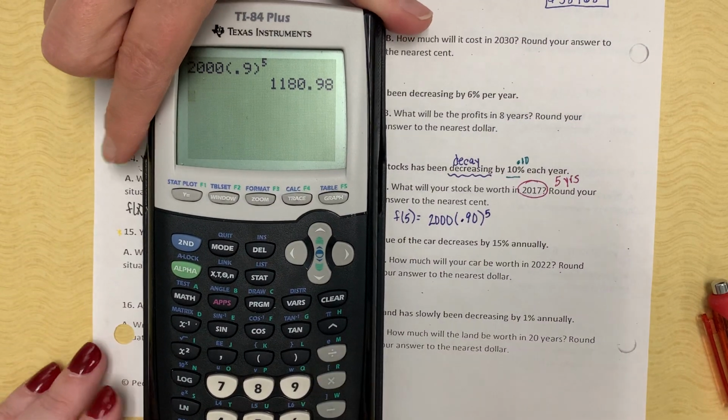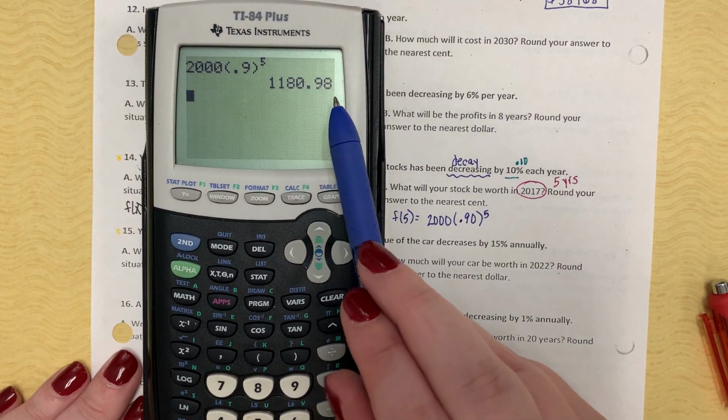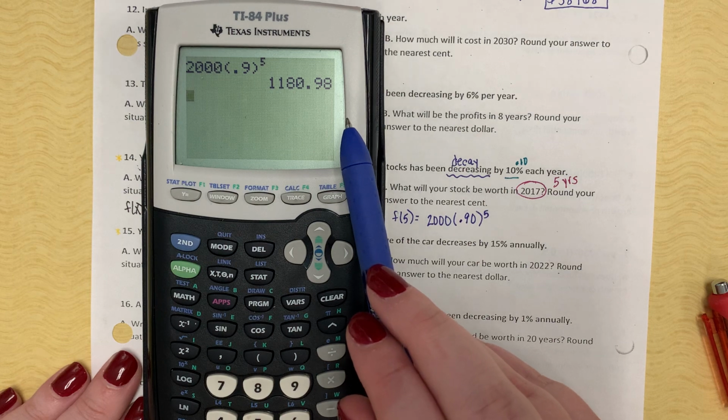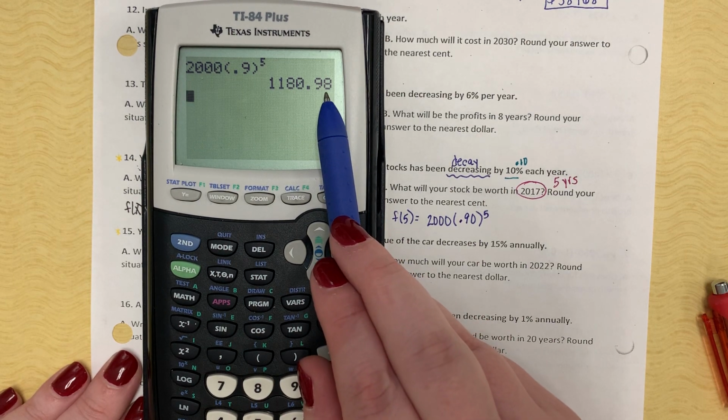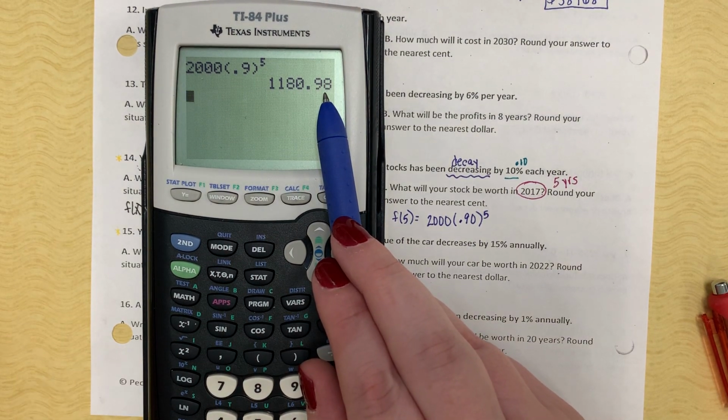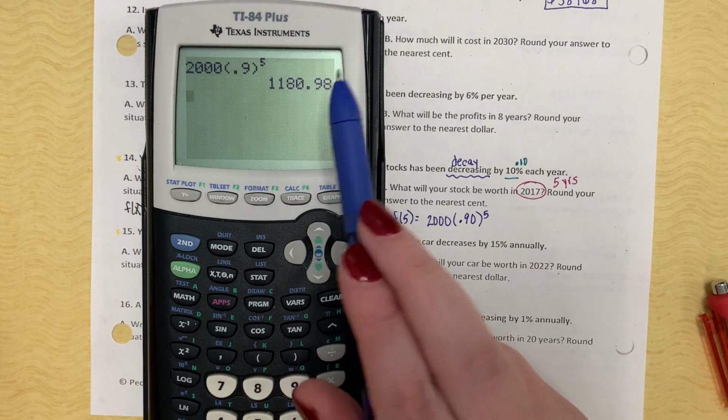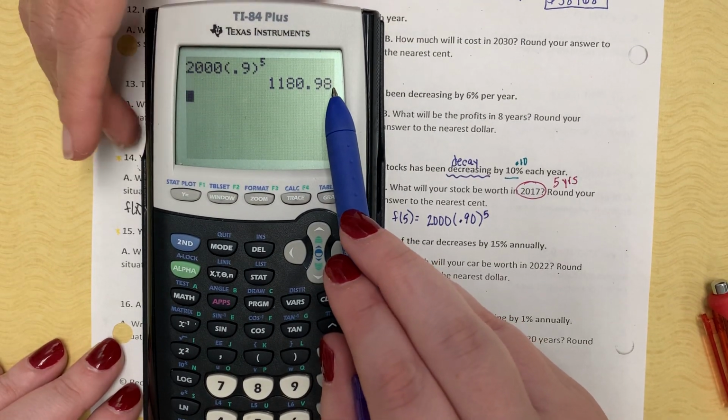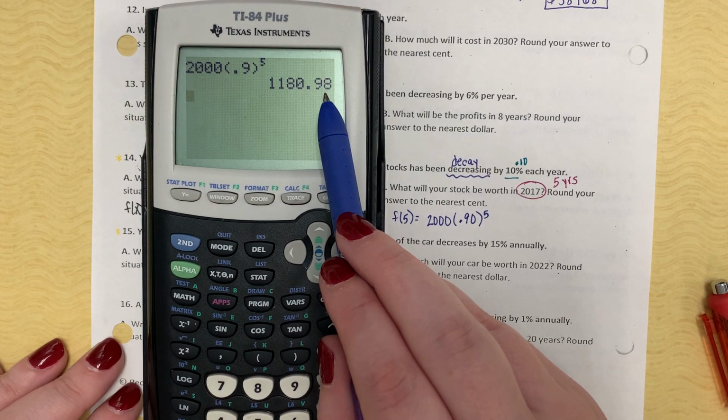They want it to the nearest cent, Miss Delk. That one comes out perfectly. The nearest cent is always the second decimal, and there weren't any other decimals after that. So technically, this is exactly what it should be. If we had a number out here, we would either have rounded up to 8 or kept it as an 8.